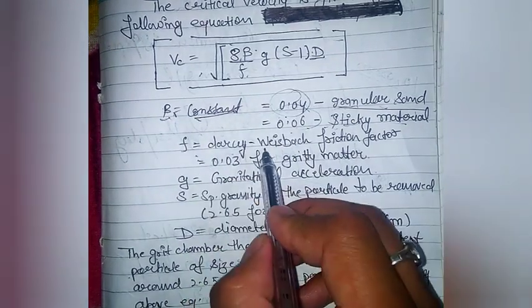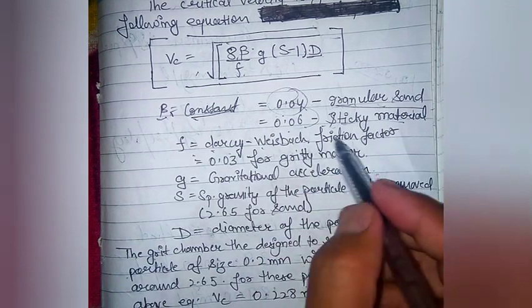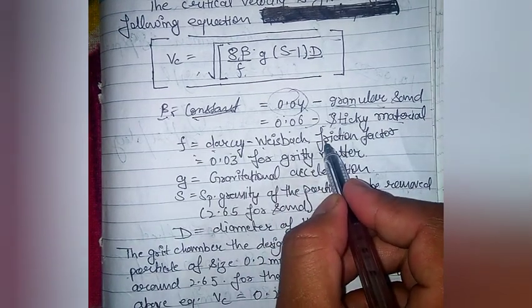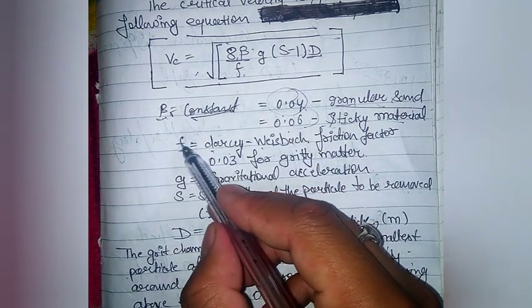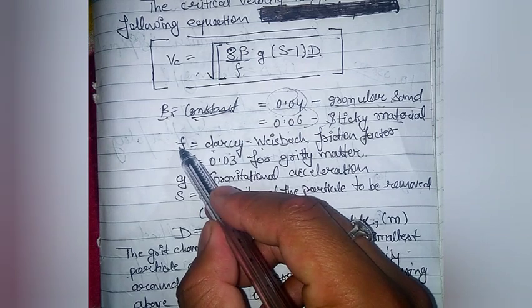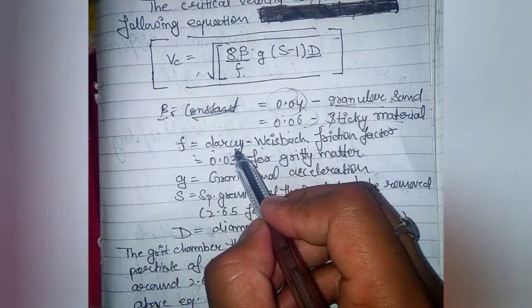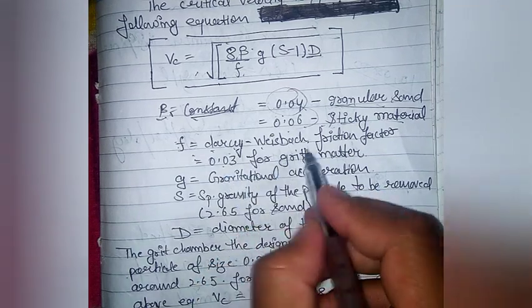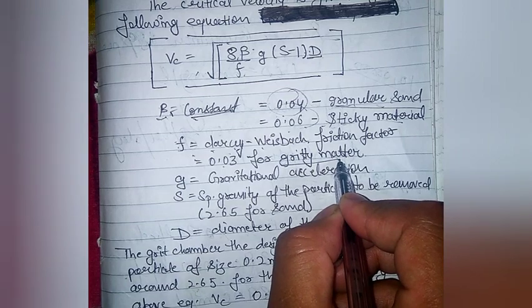Now f is the Darcy-Weisbach friction factor. We use the Darcy-Weisbach equation in fluid mechanics. So this f is the coefficient, the Darcy-Weisbach friction factor. Its value is 0.03 for gritty matter. We take the value as 0.03.